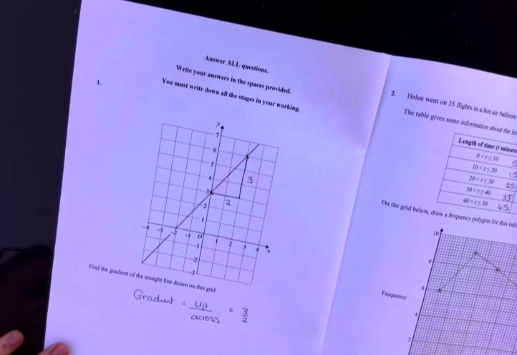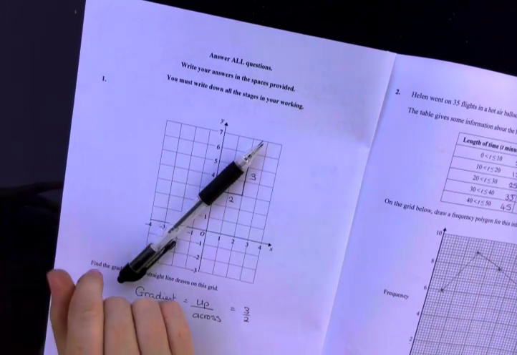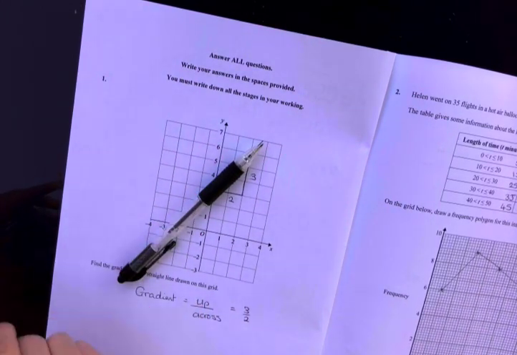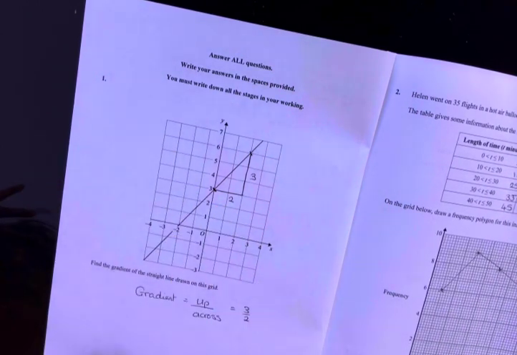You could leave them either way, it would be absolutely fine. It's a positive gradient as well because it's sloping upwards, just always watch out for that. If it was sloping in this direction, it would have a negative gradient.